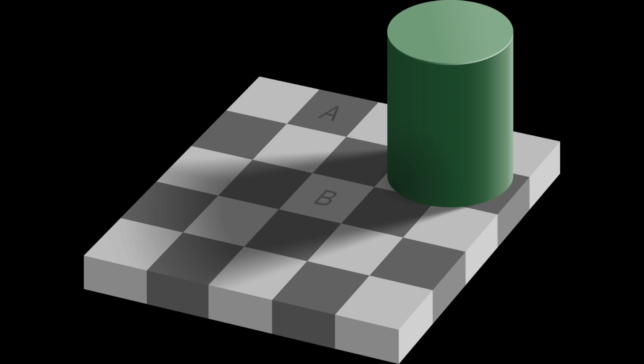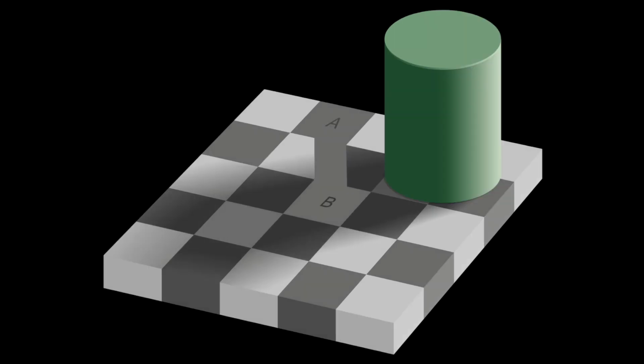Now, similar to before, we have 2 segments A and B, and we get the question if both segments have the same color. You'd probably say no, because A is a black segment, while B is a white segment on the checkerboard. Well, if we combine both segments again, they both have really the same color.